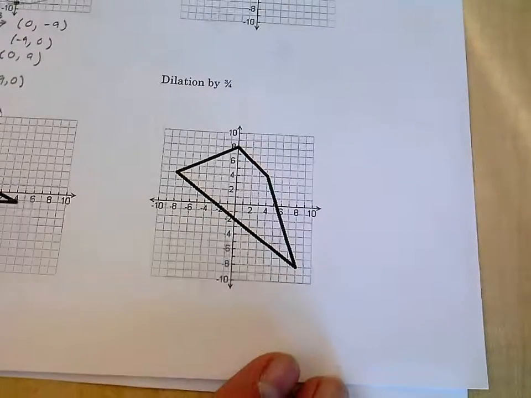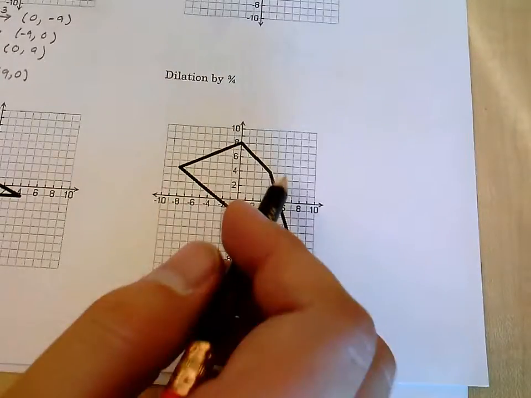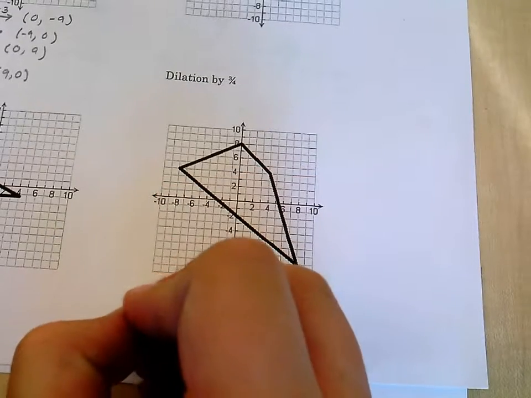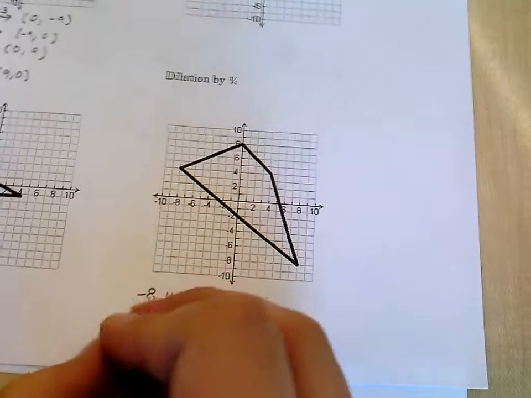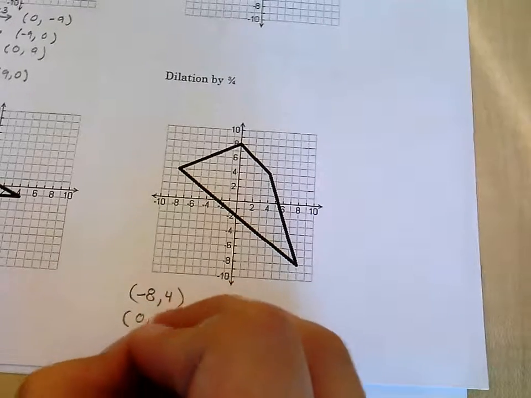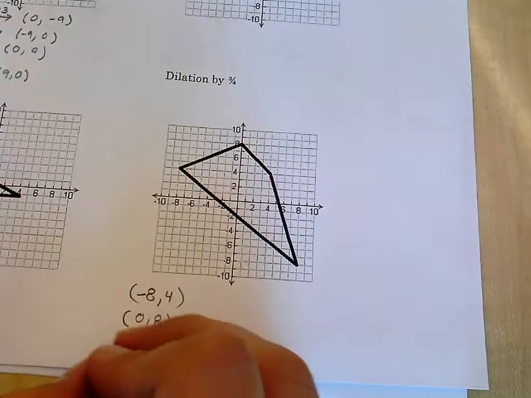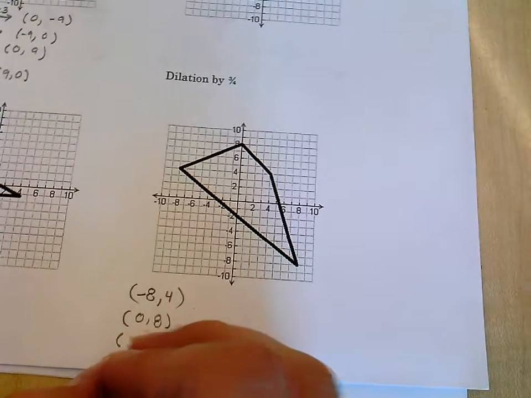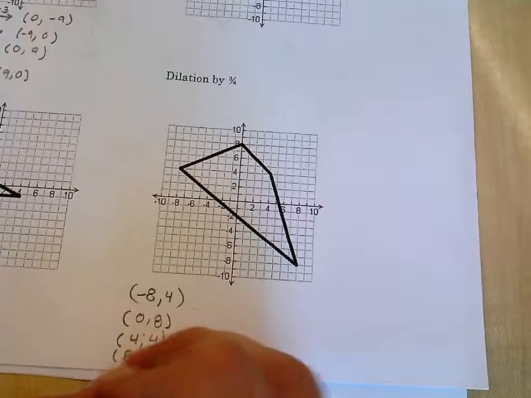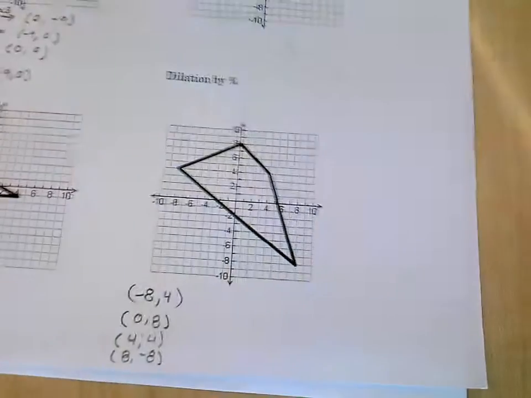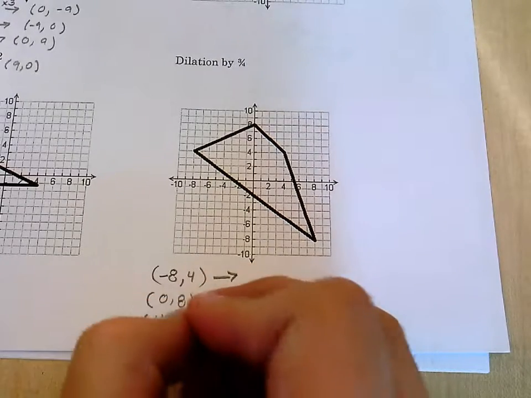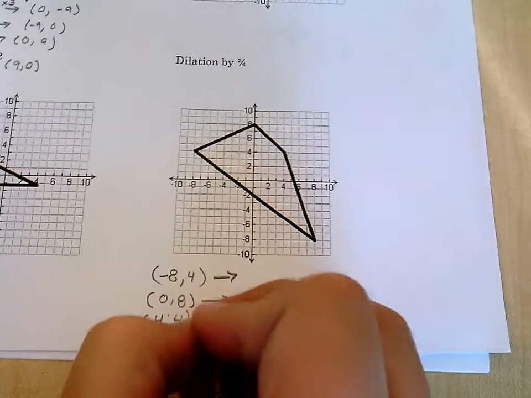Alright, so we're going to do the same thing again. We're going to find all 4 of our points. Okay? First one's going to be -8, 4. The next one's going to be 0, 8. Next one's going to be 4, 4. Next one's going to be 8, -8. Okay? So those are our 4. So what we're going to do is we're going to multiply by 3/4.